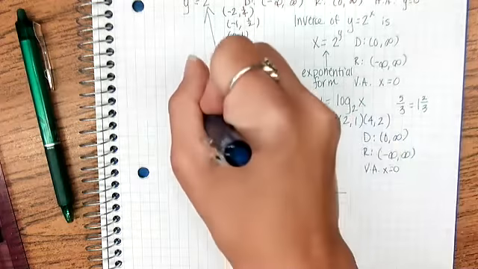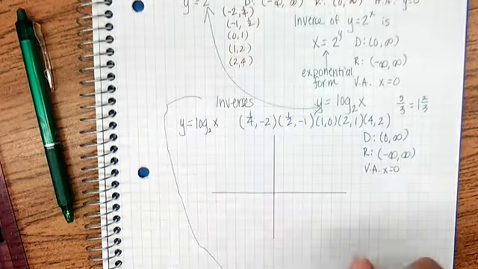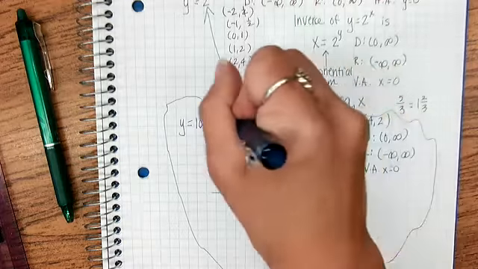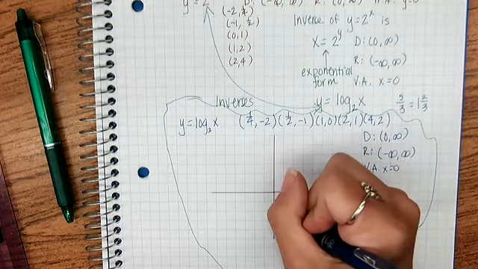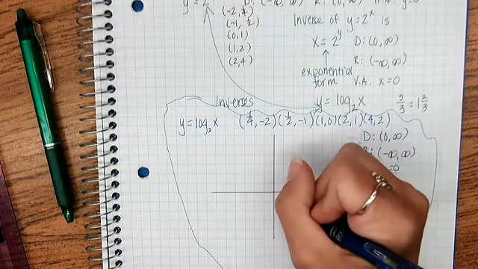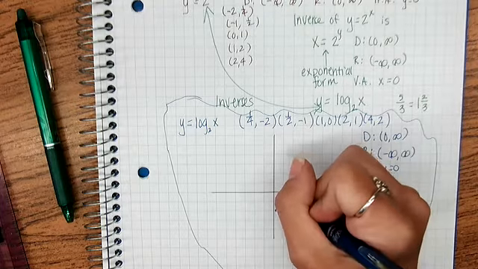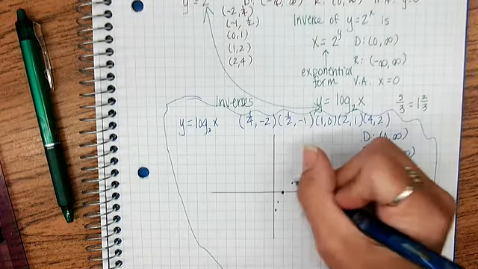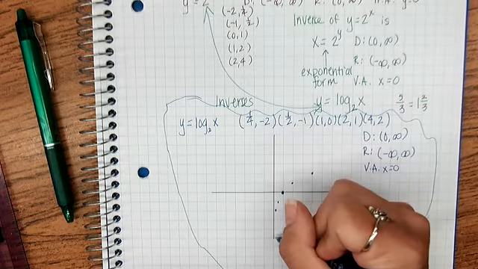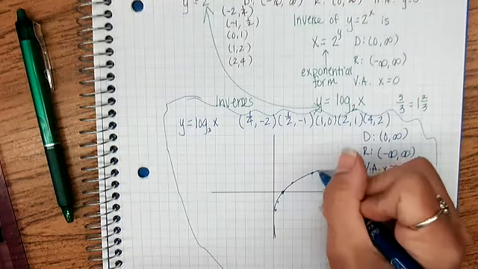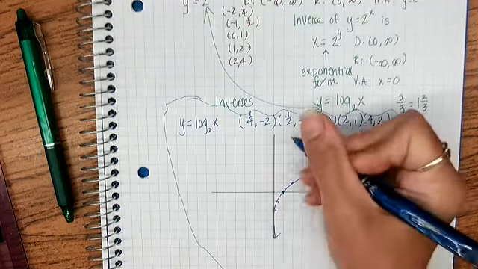So I'm just going to kind of circle this. And then, of course, we'll draw the graph. 1/4, negative 2. 1/2, negative 1. 1, 0. 2, 1. 4, 2. Hey, that's pretty good for me.